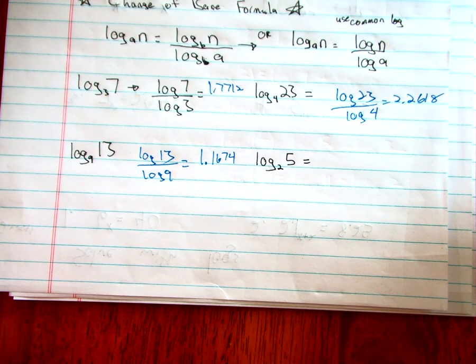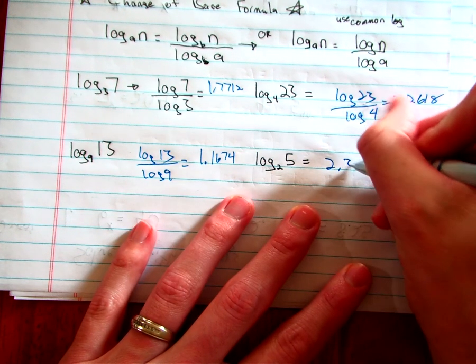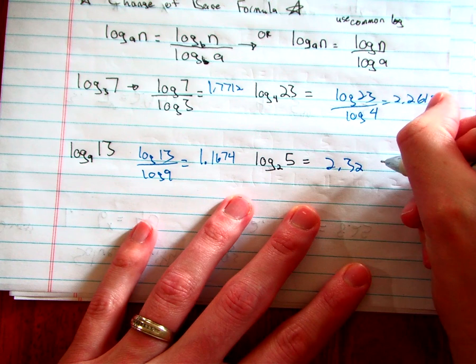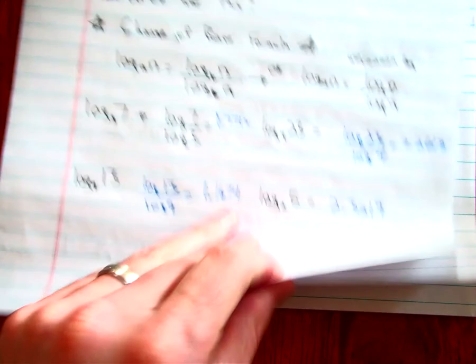All right, our last one here, log 5 divided by log 2. We should be coming up with 2.3219. All right, those are the easy ones. Okay, you're just typing them in.